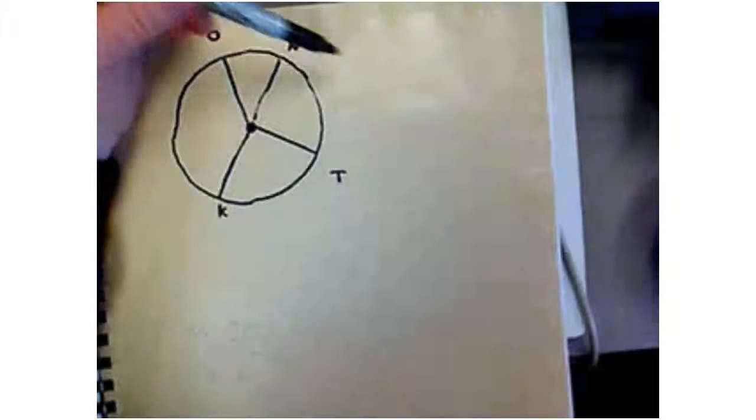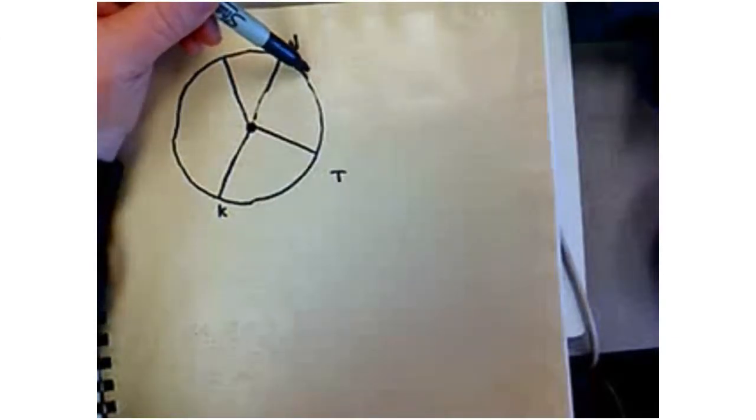Off to the right, they have indicated the measures of some things. They have a little light line pointing into the central angle ORN. That's the very top central angle. And they're telling us that that's 42 degrees. So if you know that central angle is 42 degrees, then from O to N, the minor arc ON is also 42.